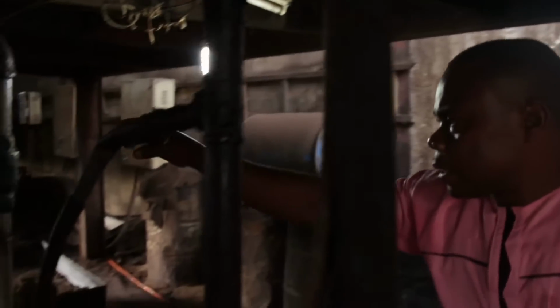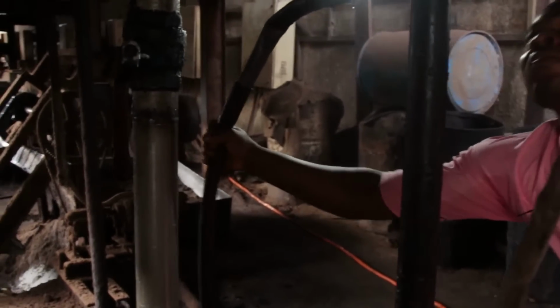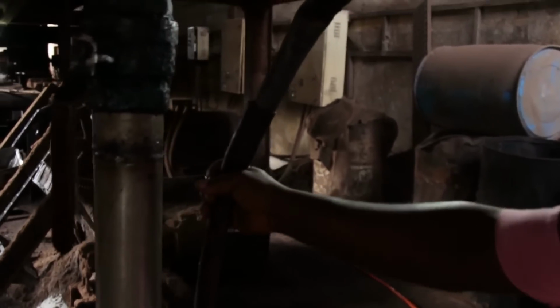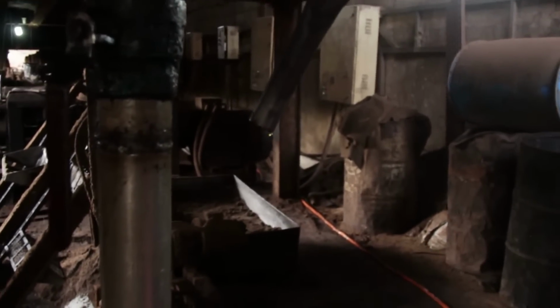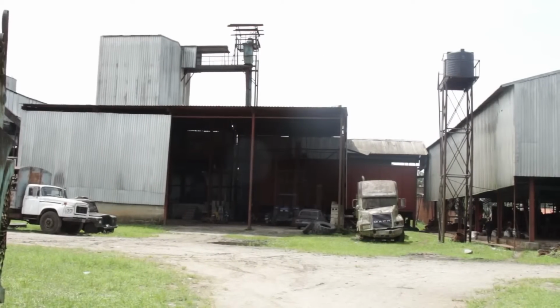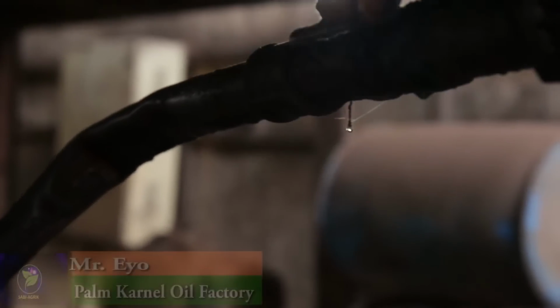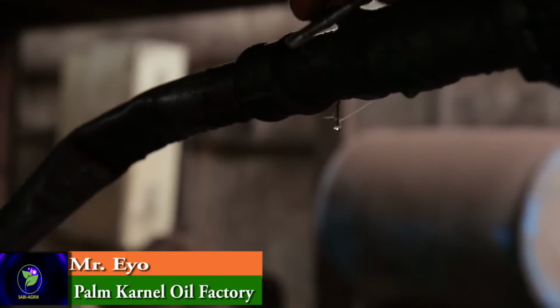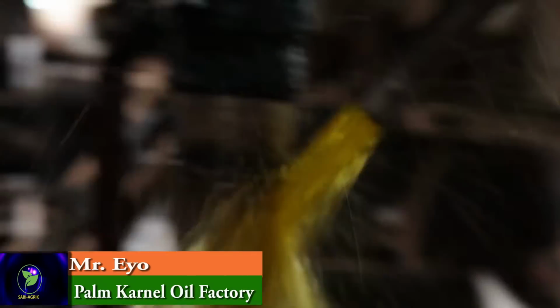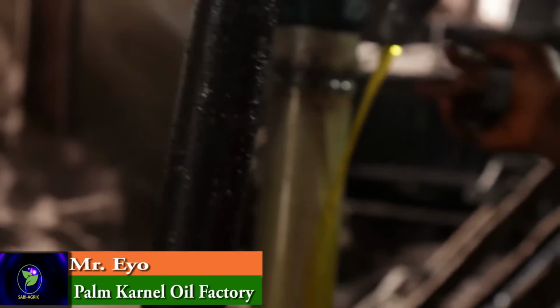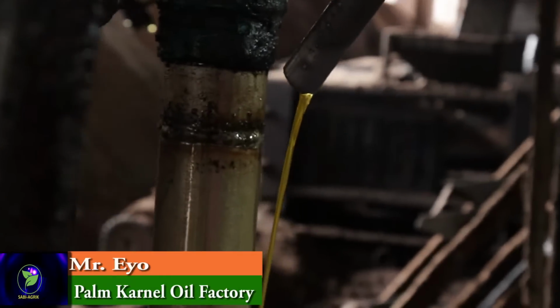This is how the clean oil looks. Wow. It looks like vegetable oil after filtration.